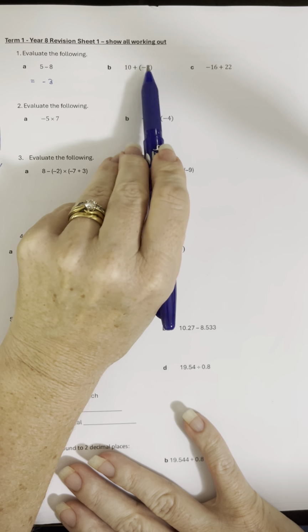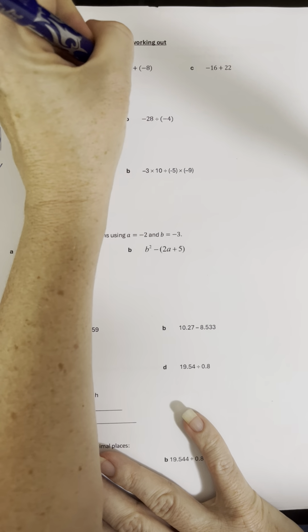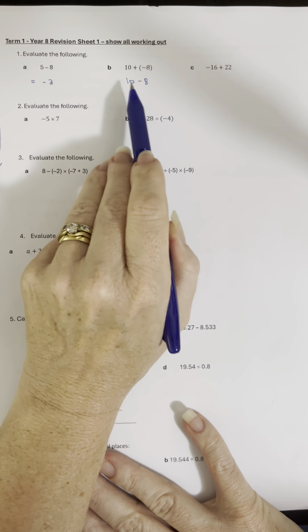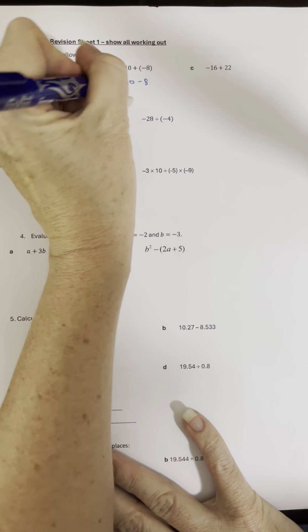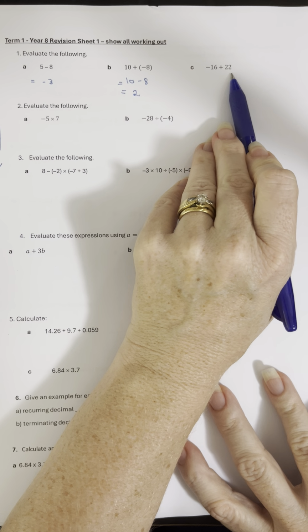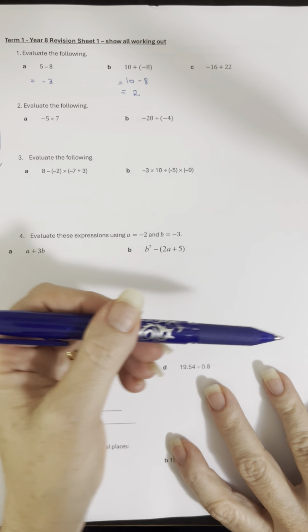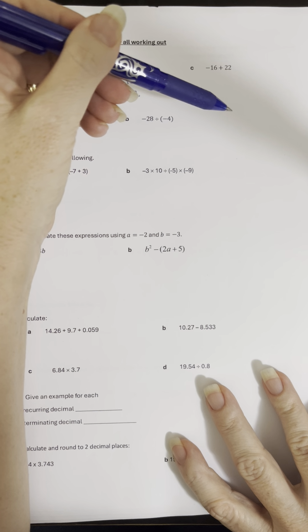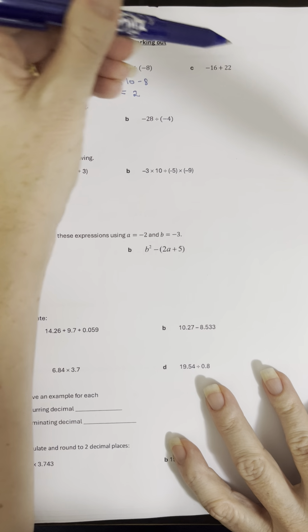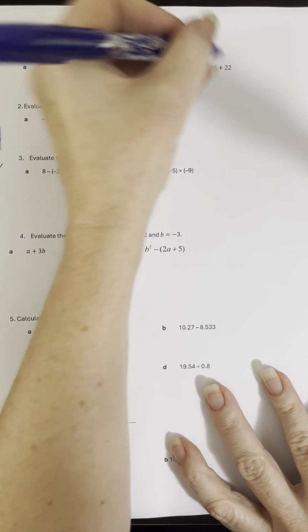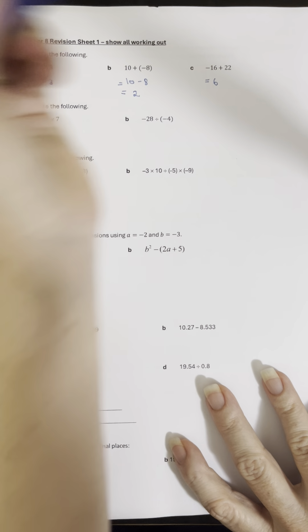Here we've got 10 plus -8. Now we know we can write that as 10 take away 8 if we have those two signs there. And we know that 10 take away 8 is equal to 2. Over here we've got -16 plus 22. So we know that if we're down at -16 and we come up 22 places, 16 takes us to 0, and then we've got another 6 from the 22.